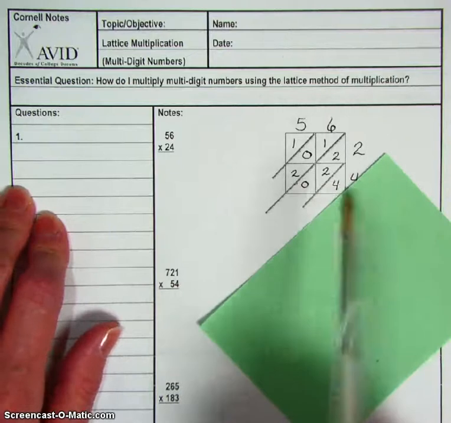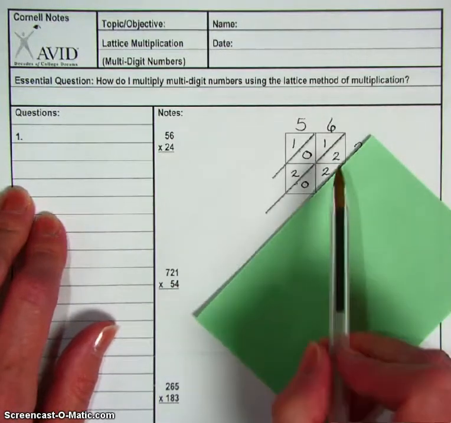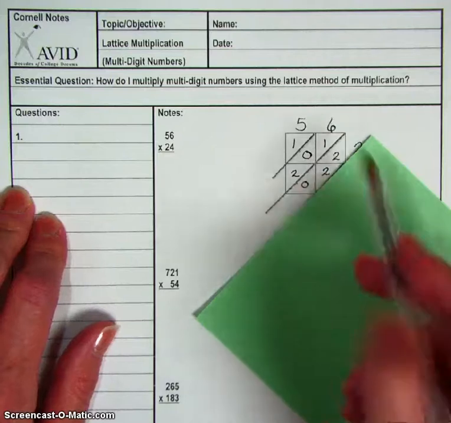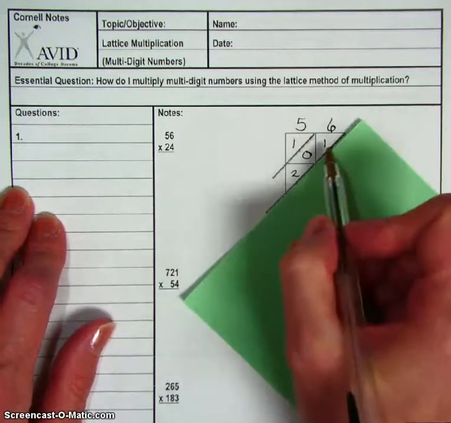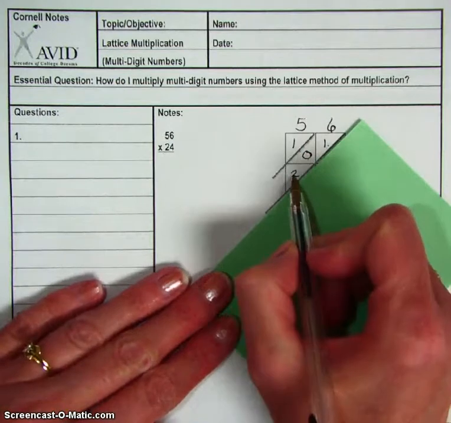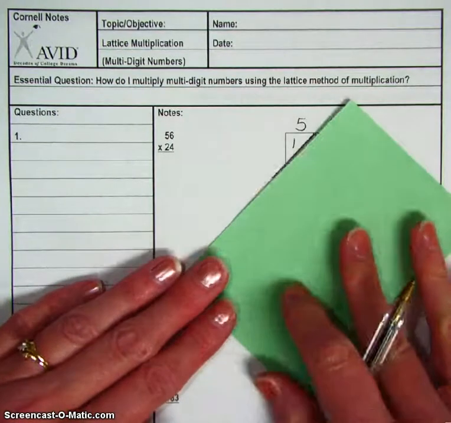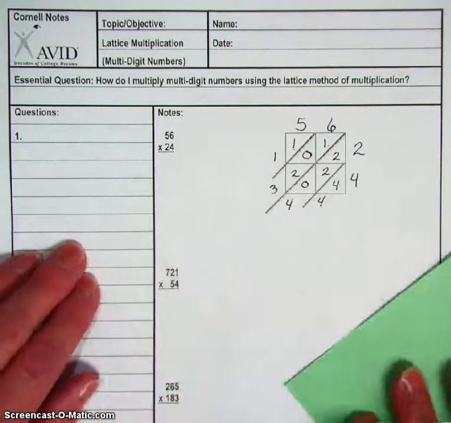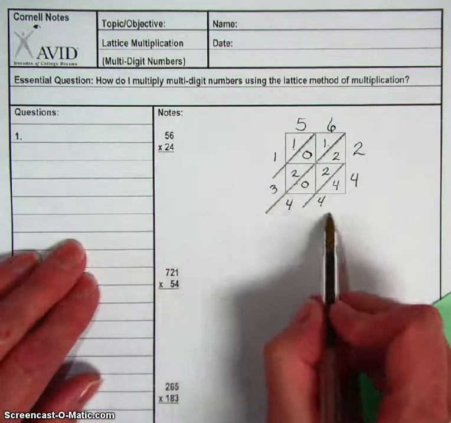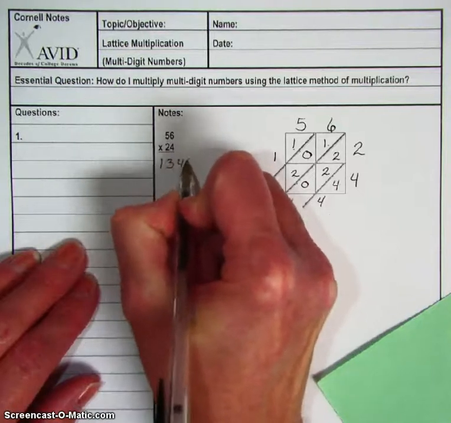I just have 4, so I'm going to write 4 down below. When I slide it up, I have 2 plus 2 is 4, plus 0 is still 4. Slide it up once again. 1 plus 0 is 1, plus 2 is 3. One last slide brings me to just my 1, so I bring it over. So now I can see my answer right along the side here. So I have 1, 3, 4, 4.